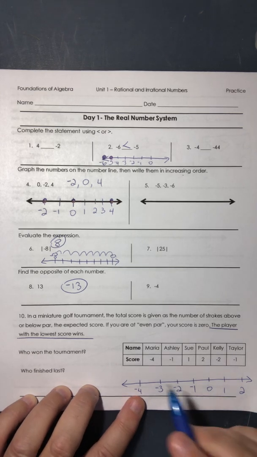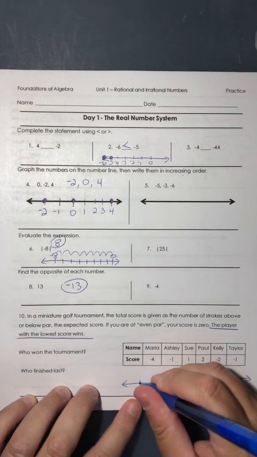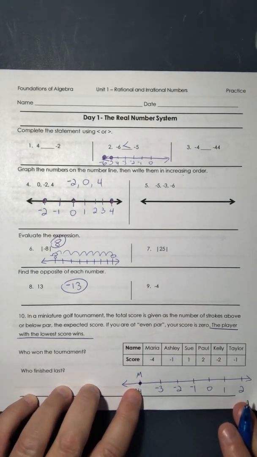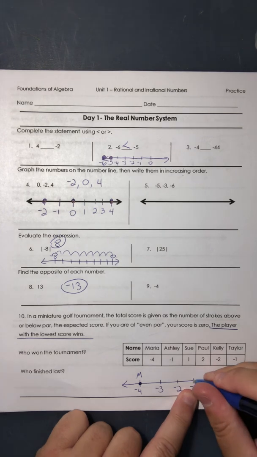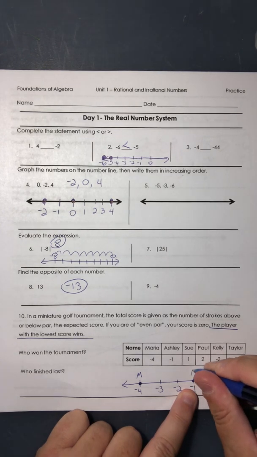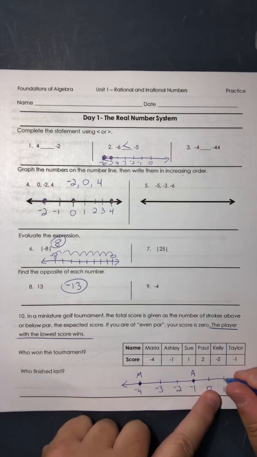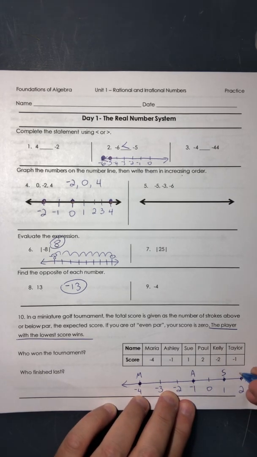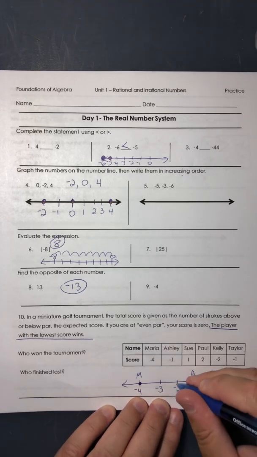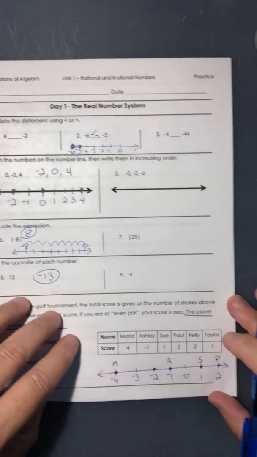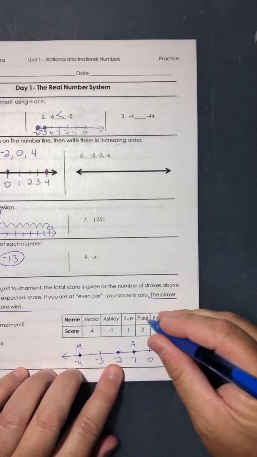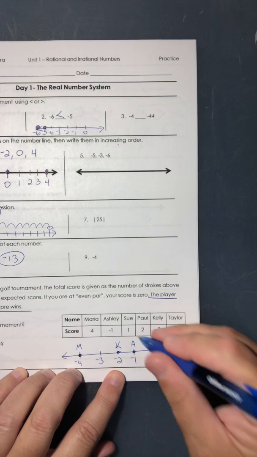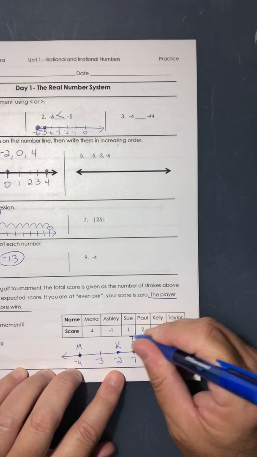All right, so let's mark these. So Maria made a 4 under par is what that's called. I'm gonna put an M above hers. Ashley was -1 or 1 under par. Sue was at a 1. Paul was at a 2. Kelly was at a -2. Let me move this, make sure y'all can see it. So who was that at a -2? Kelly was at a -2, and then Taylor was also at a -1.